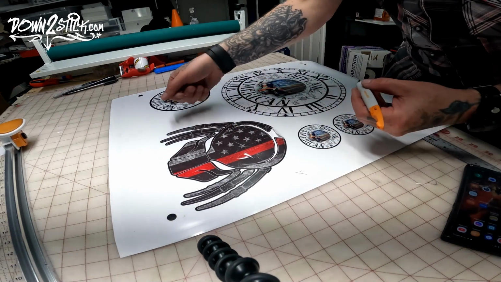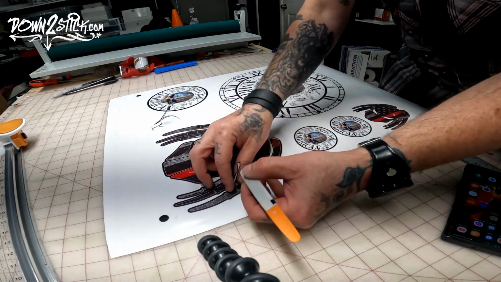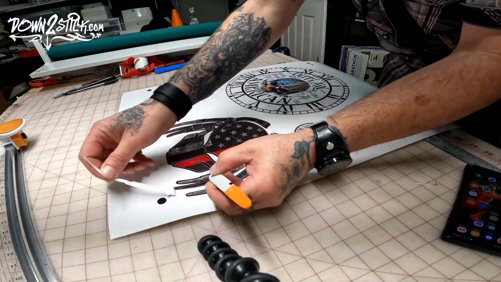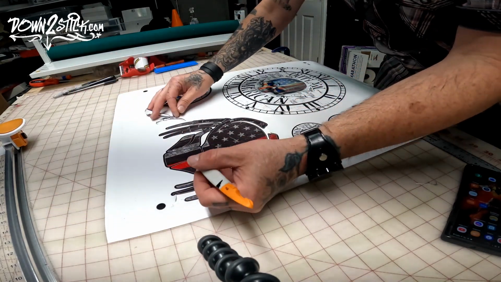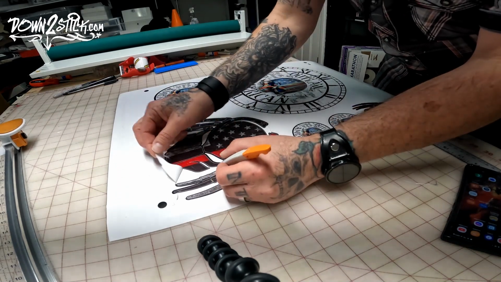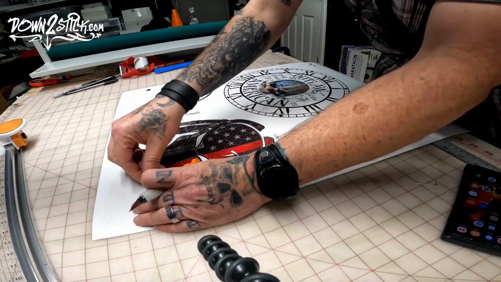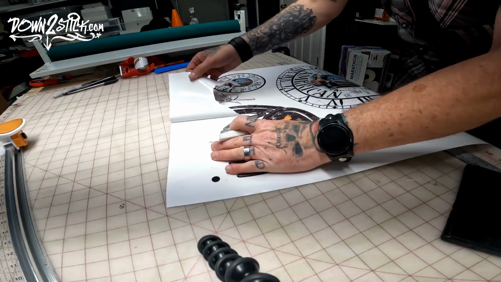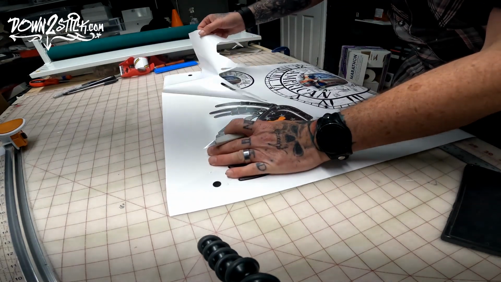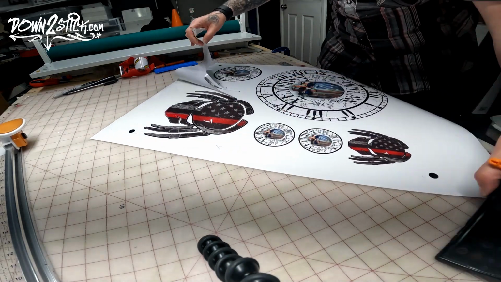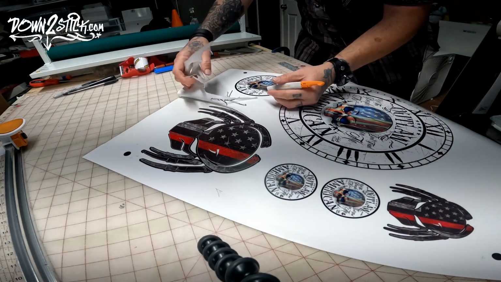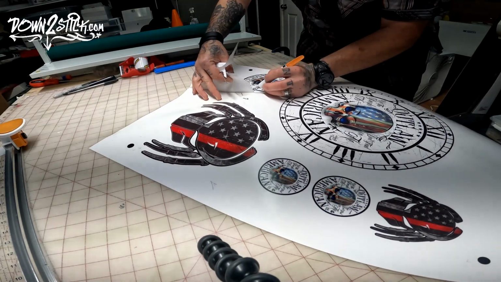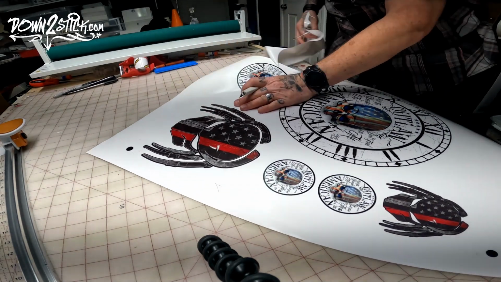All right, so we're going to weed this. Got my voice today. Okay. Usually I'll put weed lines around a lot of this stuff, but I didn't do that with this one. You see, I kind of pull on it and then drag my knife. That's one way to do it.